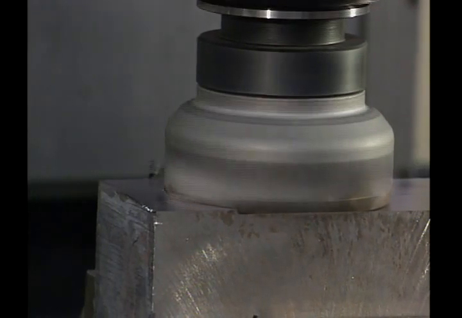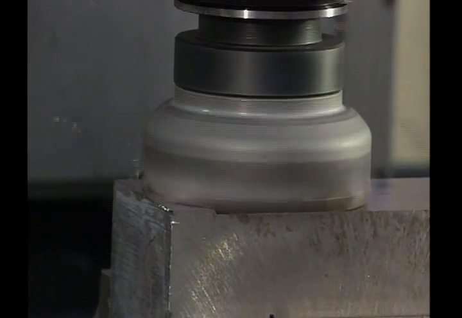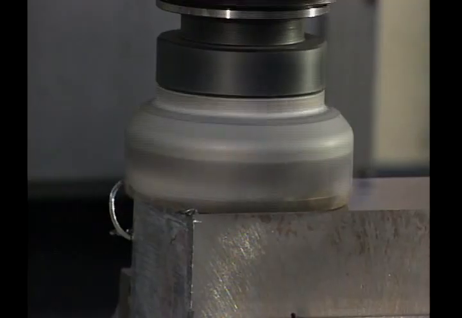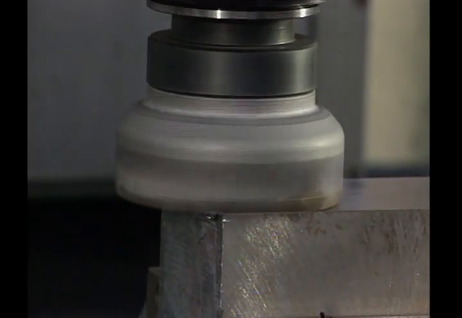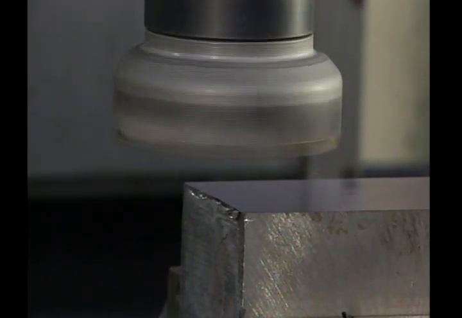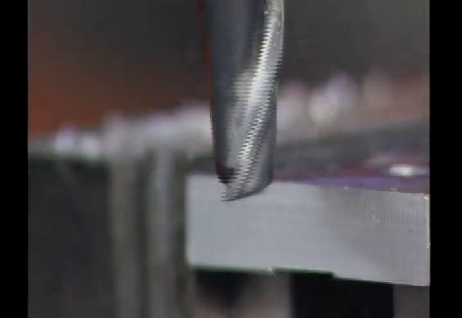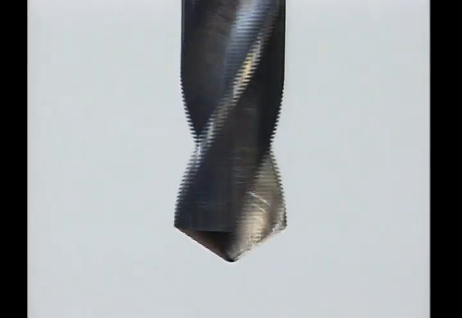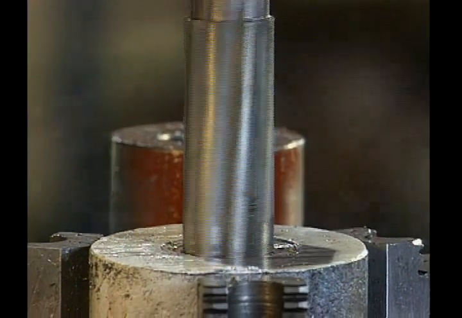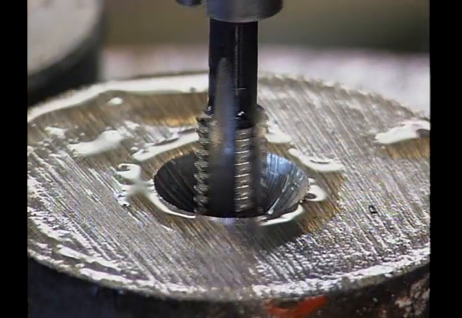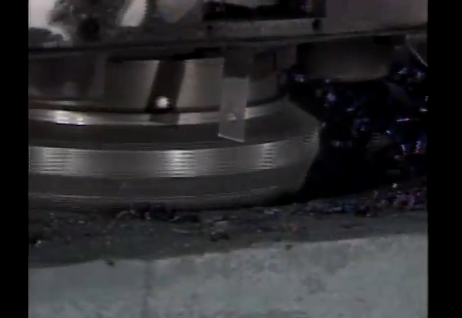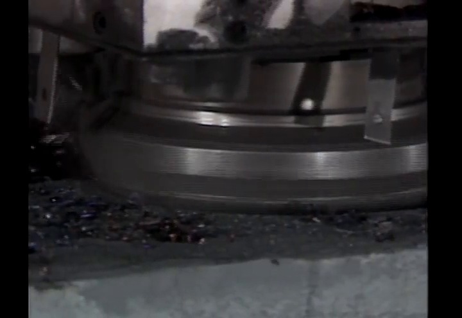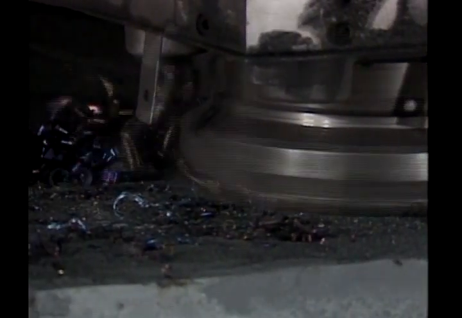A multi-point tool has 2 or more chip-producing edges on a common body and is rotated to cut. Some examples of multi-point tools include face milling cutters, end mills, drills, reamers, and taps. Let's explore multi-point tools by focusing on face milling cutters.